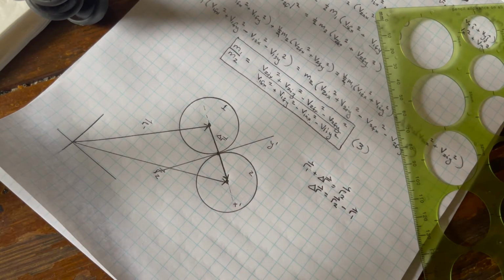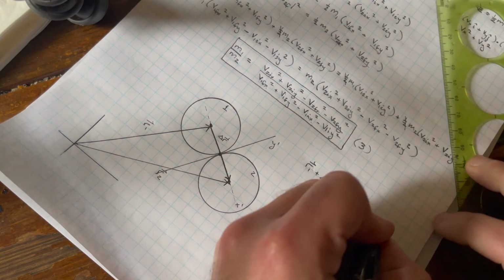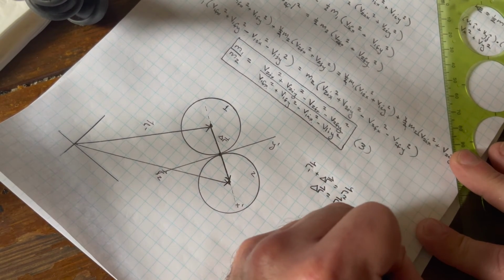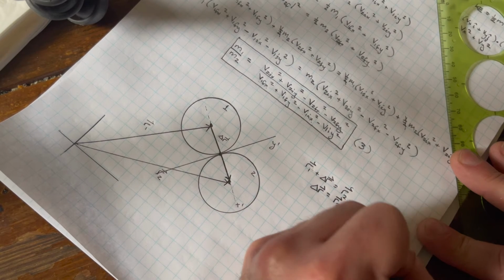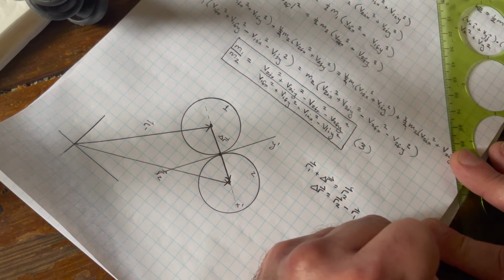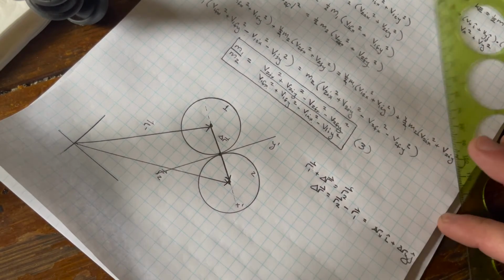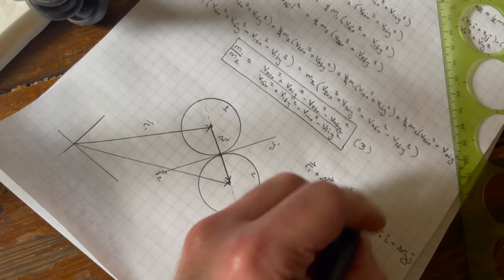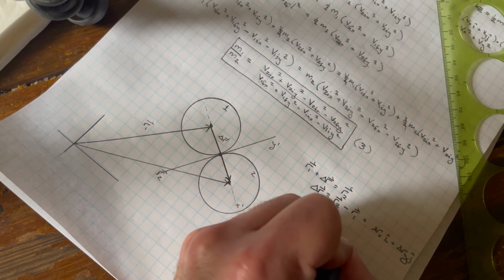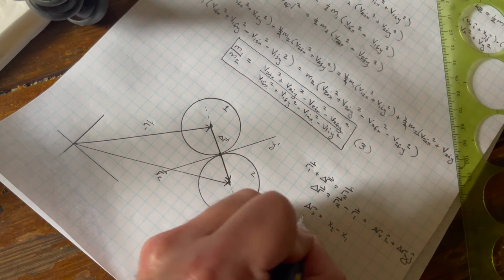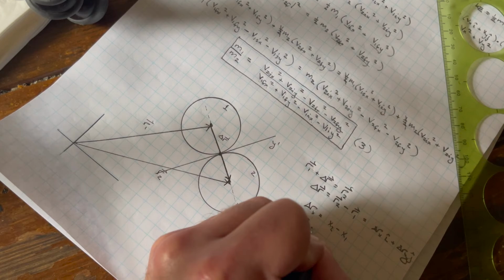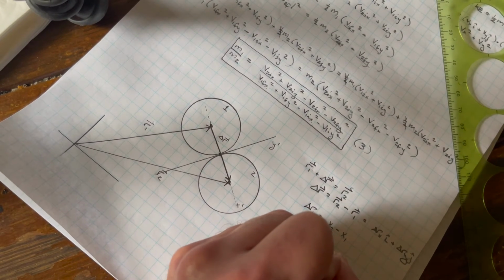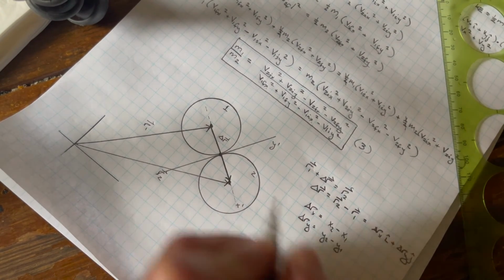It has direction, which means there's some delta r x in the i and some delta r y in the j. And that delta r x is just the difference in the x components, and delta r y is just the difference in the y components.